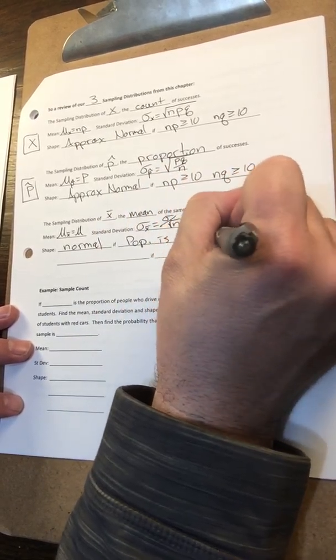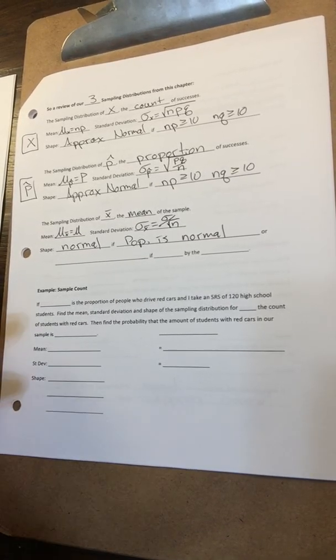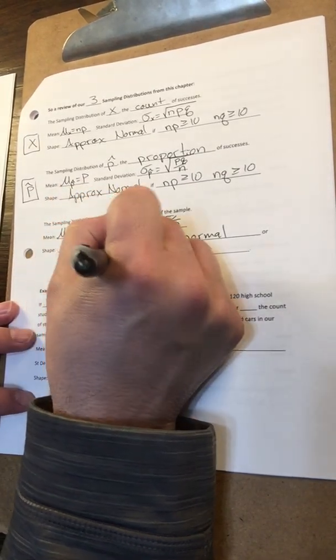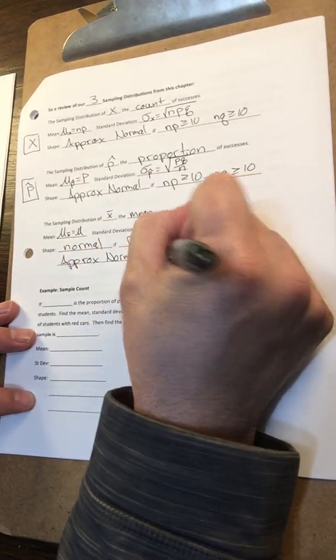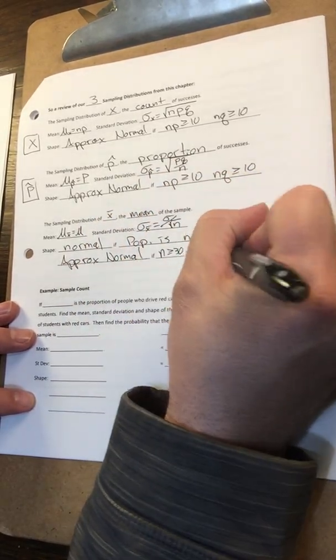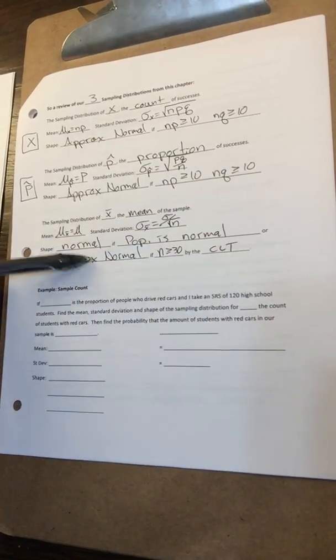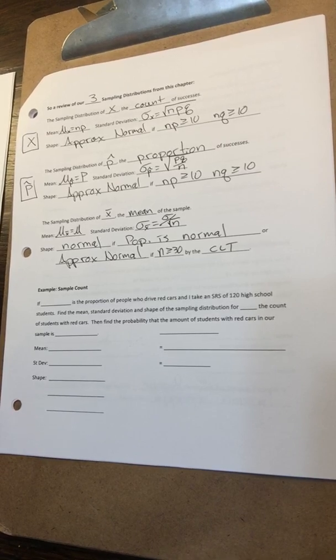If I know the population is normal and I take samples and I take averages, I'm definitely getting a normal sampling distribution. Or I can say it's approximately normal if n is greater than or equal to 30 by the central limit theorem. If I don't know the population is normal, I can still say x bar is normal when n is greater than 30.